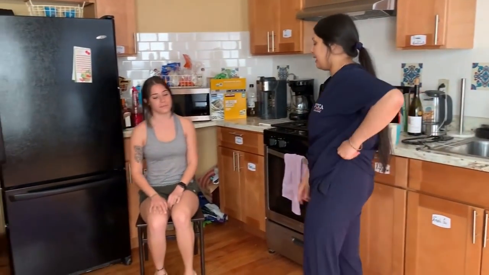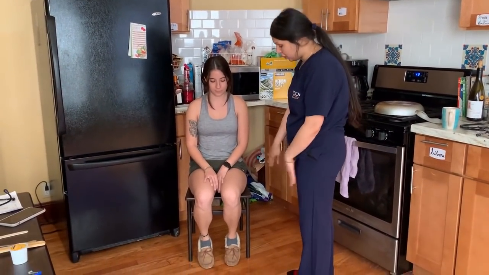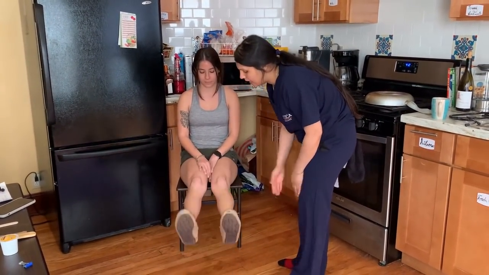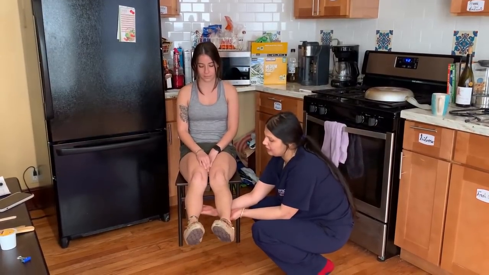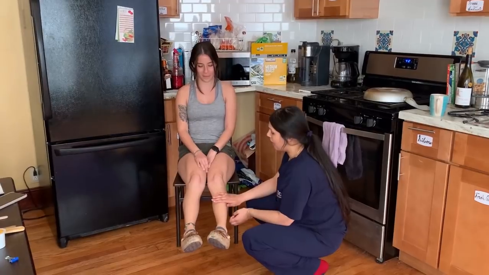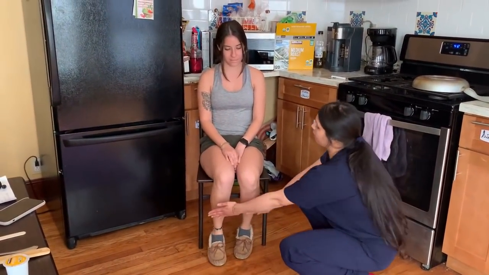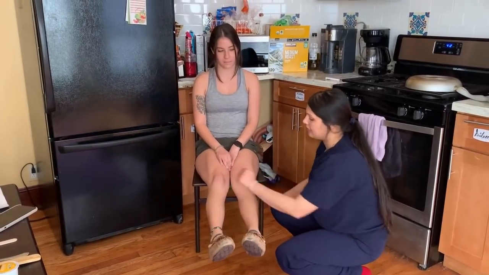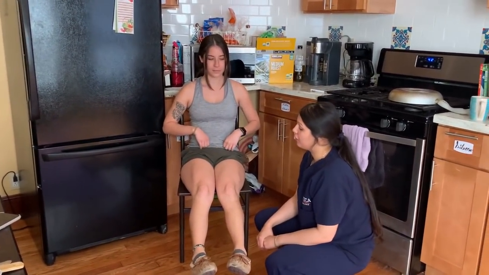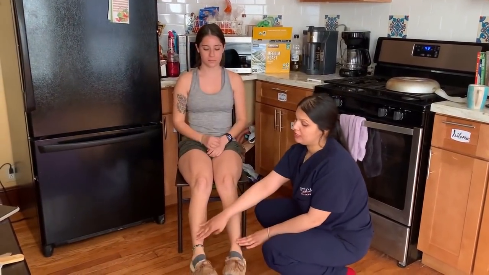I'm going to have you flex your knees back, good job, and extend them out. I'm going to hold this and have you hyperextend. Awesome. Now go down on the other leg, and now raise them both back up. Awesome. So with this full range of motion in the knees, 5 out of 5 strength is present. Now we're going to move down to the ankles.